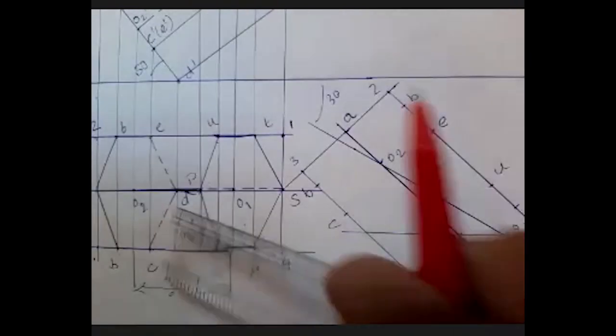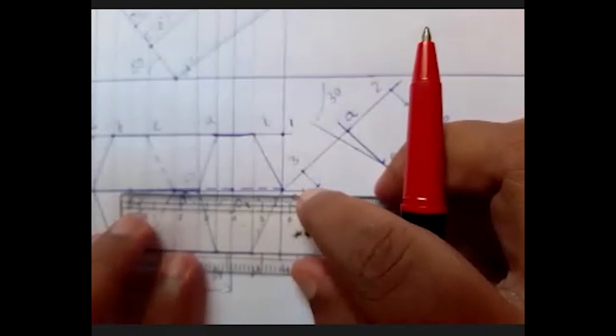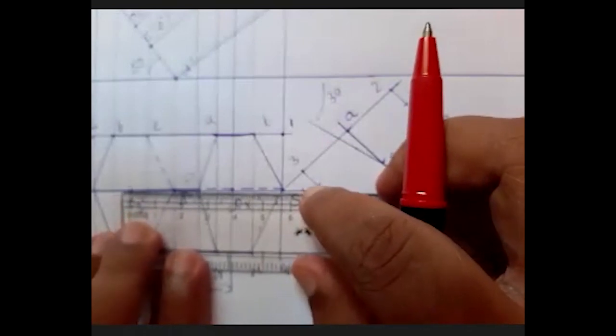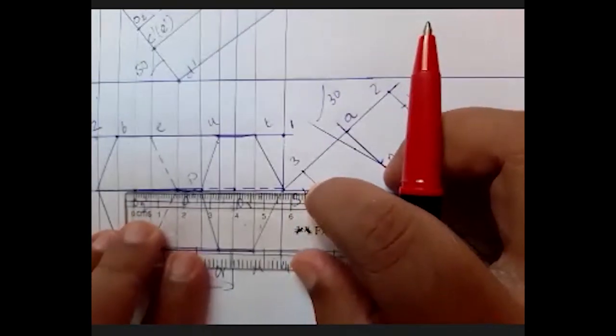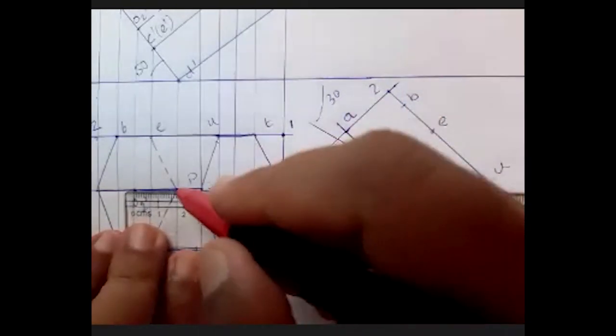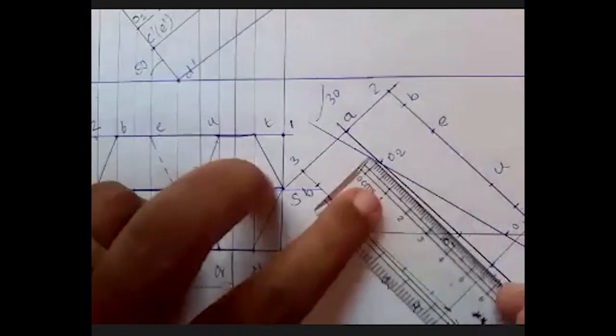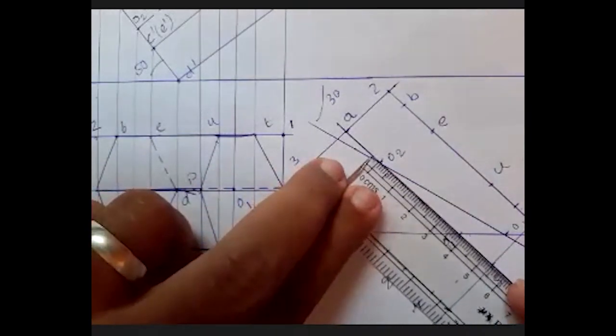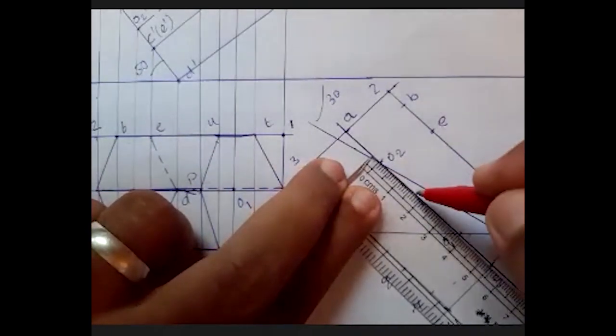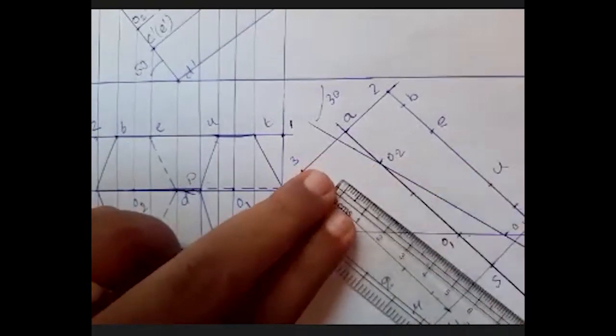So from O2 I can measure point D. From O2, point D I can measure, it is in this case 1.7. From O2 I measure along the line, it is 1.7.